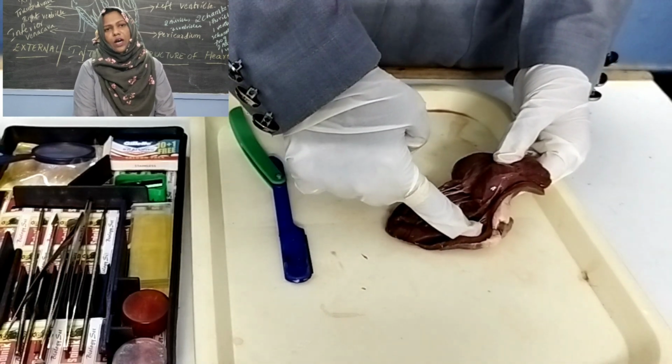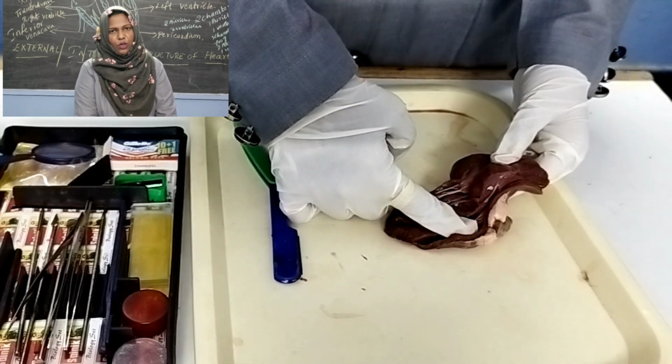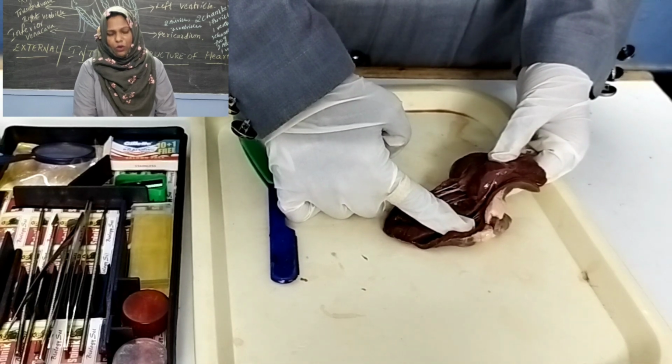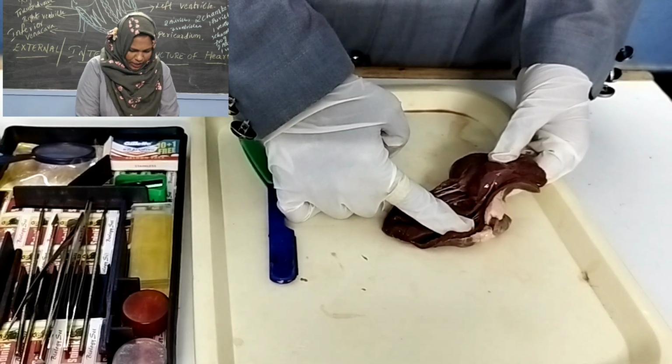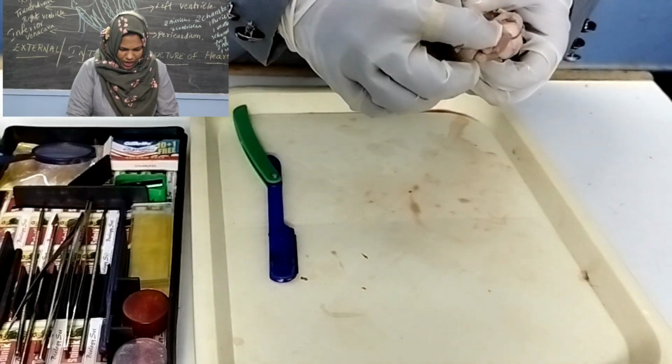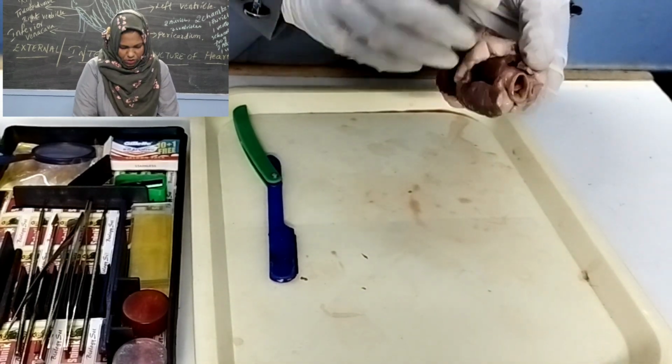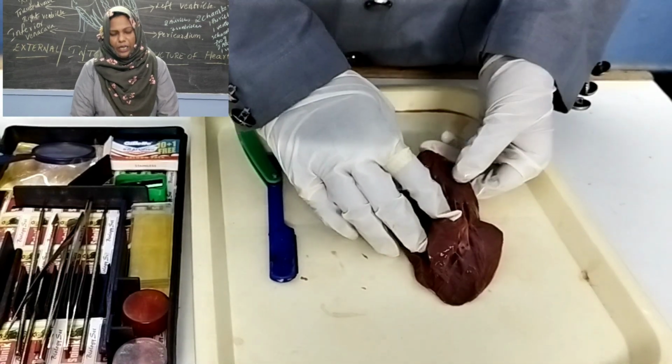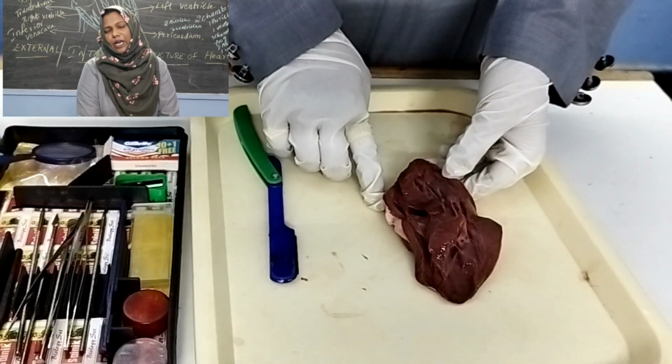So what is the work of a valve? It allows the blood to flow in only one direction. Now you have seen the valves. Two are here, one is here and the other one is here, and 2 are here. It allows the blood to flow in only one direction.